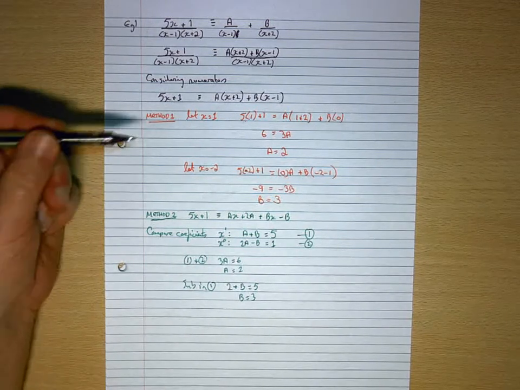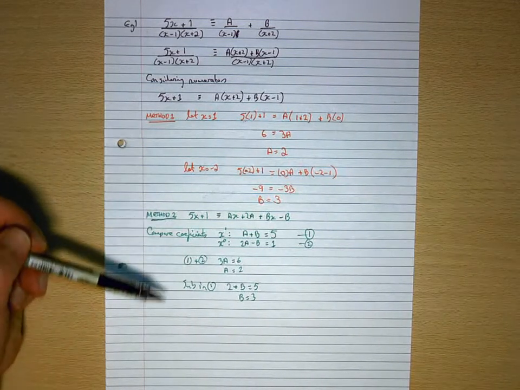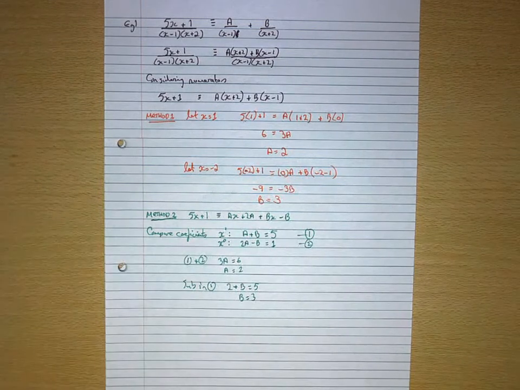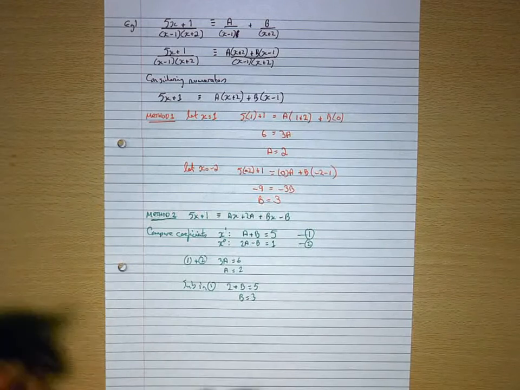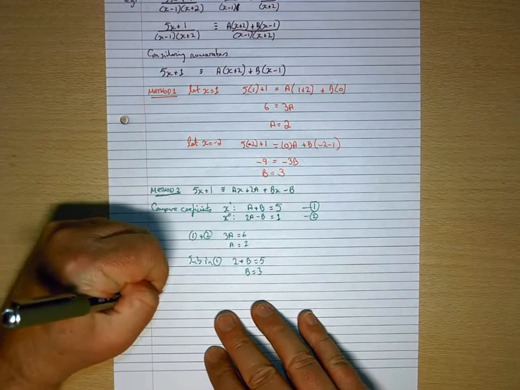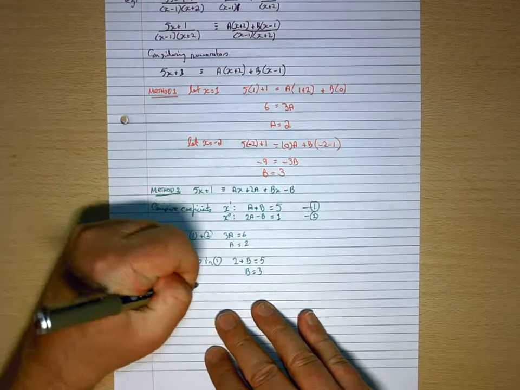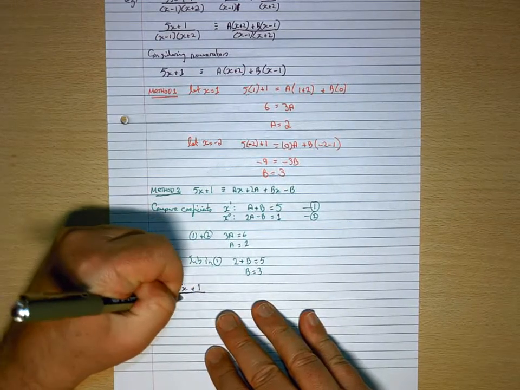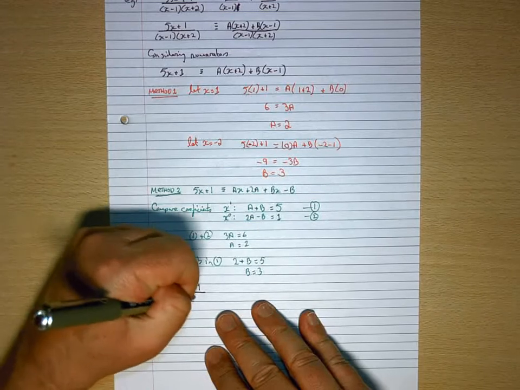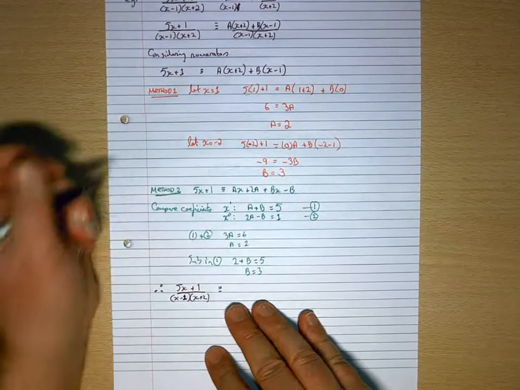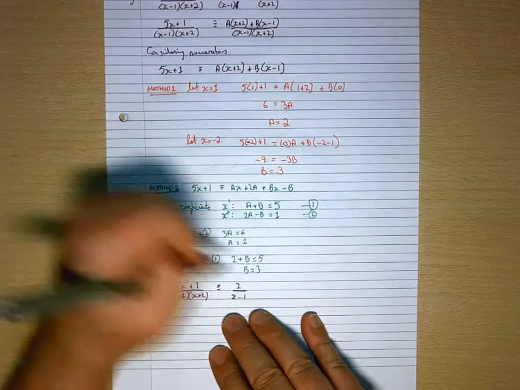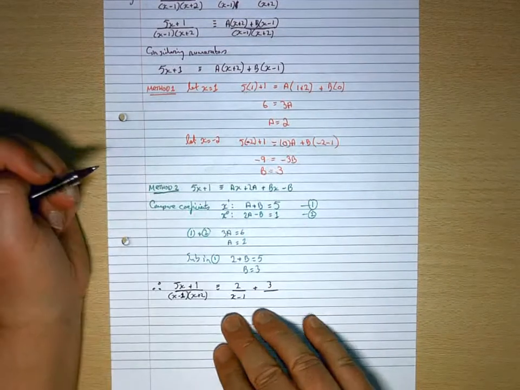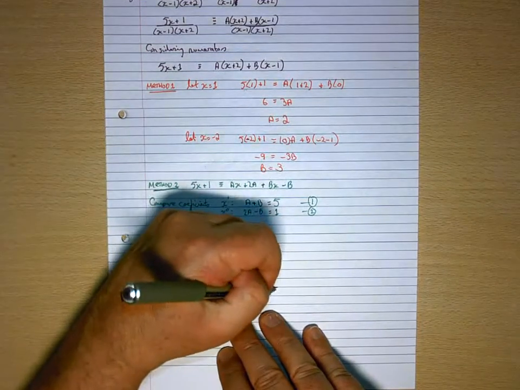So 2 methods doing the same thing. This method we will use extensively as the examples get more complicated, but with this first type of partial fraction, the inspection way works just as well. So just to finish it off there, we can say that therefore the fraction (5x plus 1) over (x minus 1)(x plus 2) is equivalent to 2 over x minus 1 plus 3 over x plus 2.